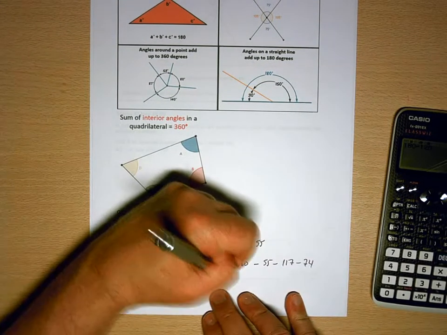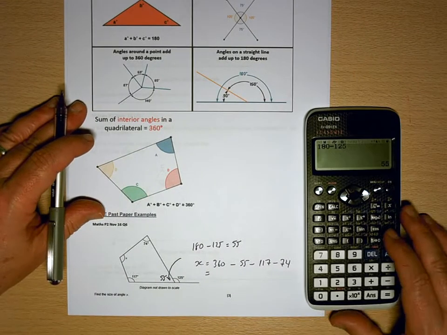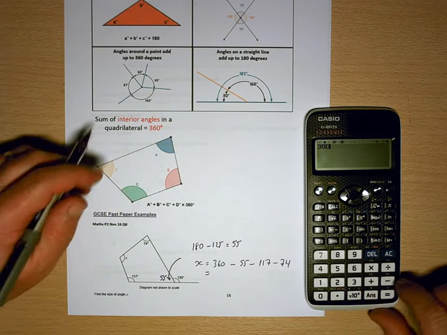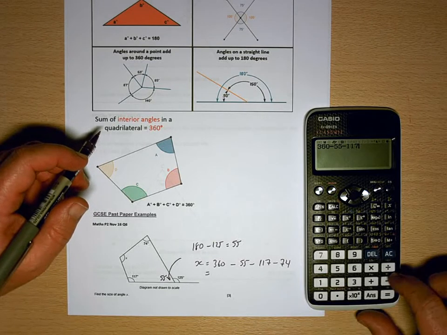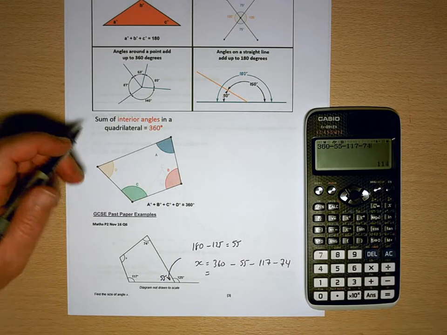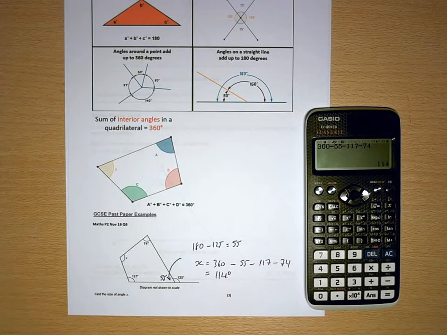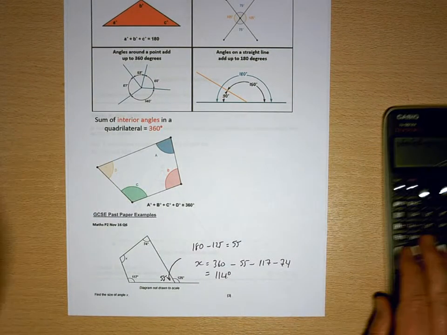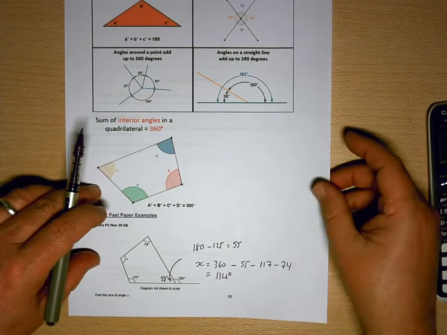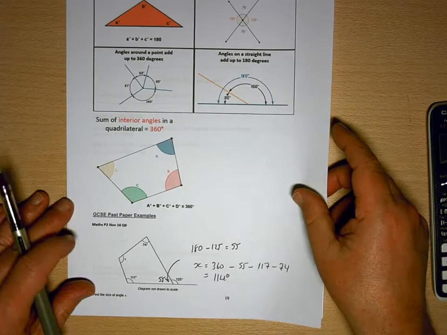And whatever's left must be angle X. So 360 less 55 less 117 less 74 equals 114 degrees. Okay, so 3 marks for that. So hopefully you're thinking, oh god, that was easy for 3 marks. Grade D.